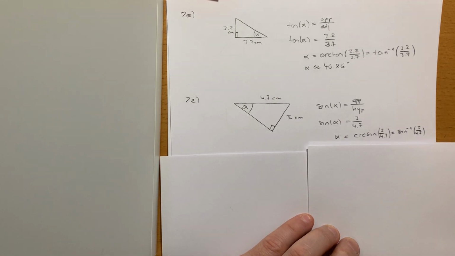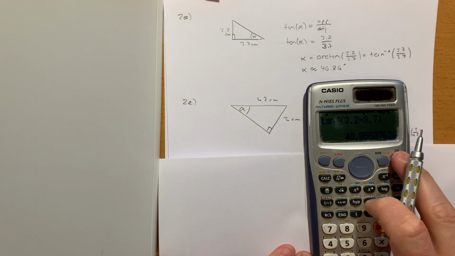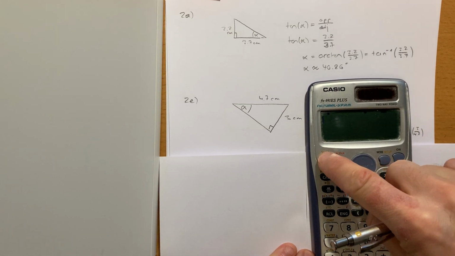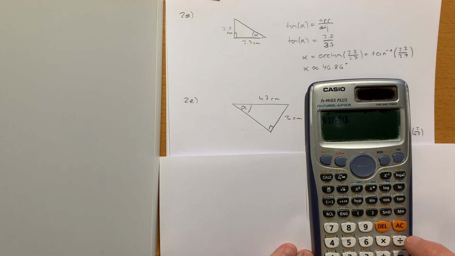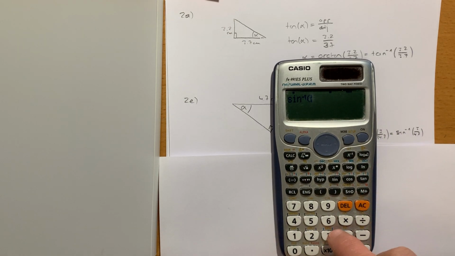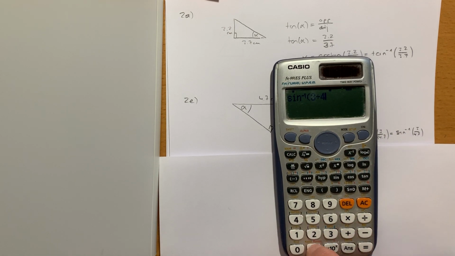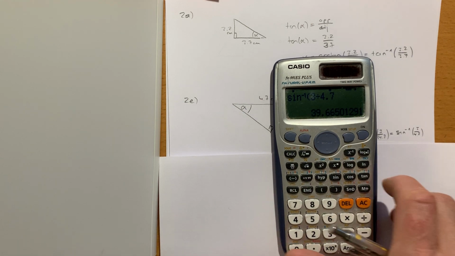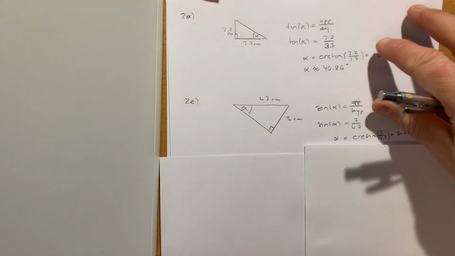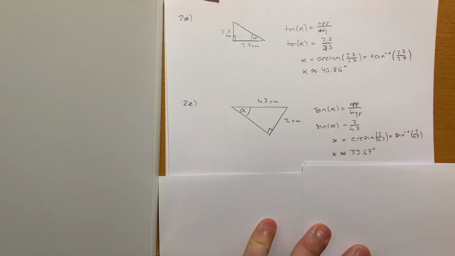Okay, now we have to type this in again. That's easy. Shift sine to the -1 of 3 divided by 4.7. And we get 39.67. Look, this is what we get.